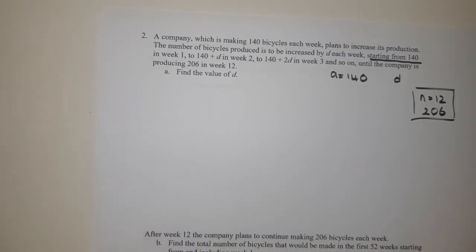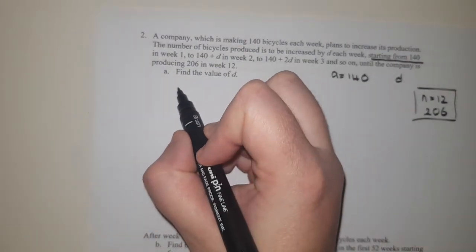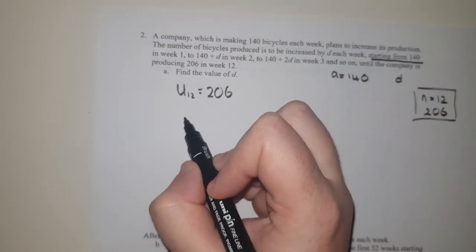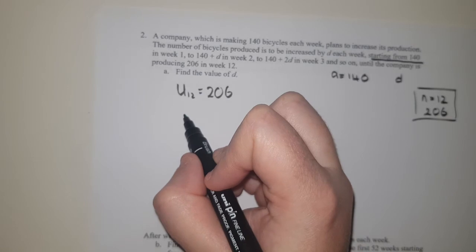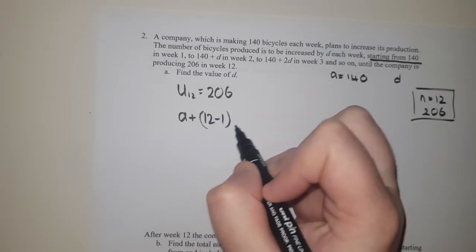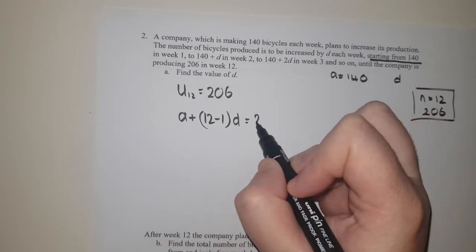Well, we know that the general formula is that u12 is 206, and we know the u formula for the 12th term is a plus (12 minus 1)d, which has to equal 206.